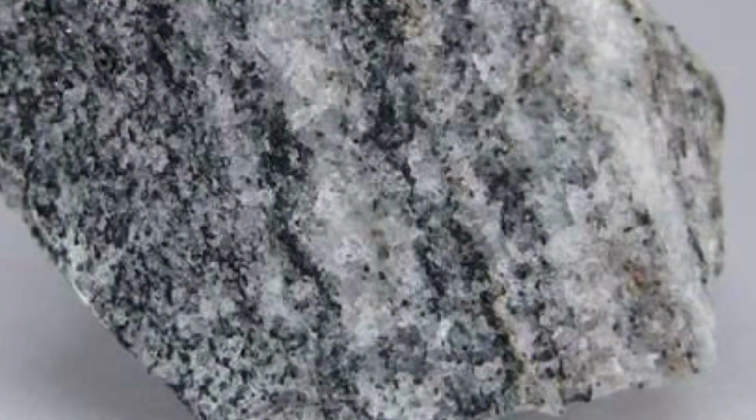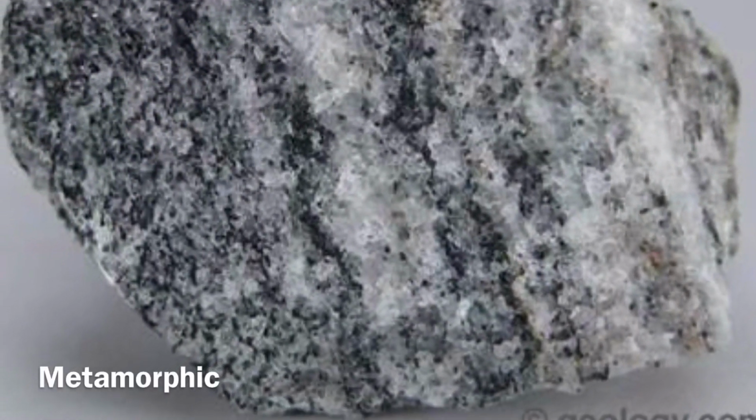Metamorphic rocks can also turn into sediments and magma. To turn into magma, the metamorphic rock goes through the process of melting, which is usually done with immense heat. To turn into sediments, the metamorphic rock goes through weathering and erosion.